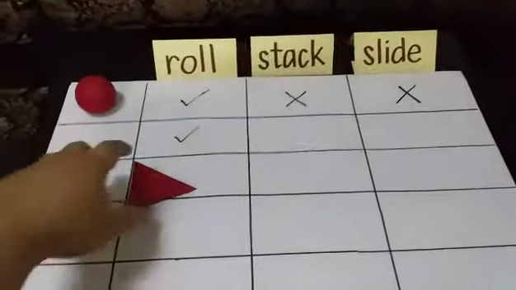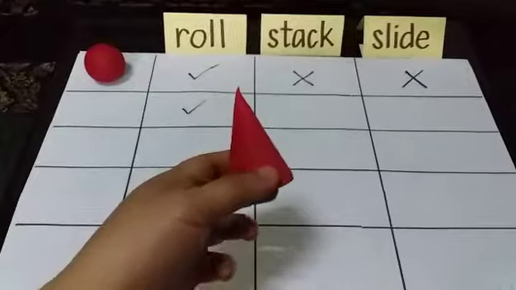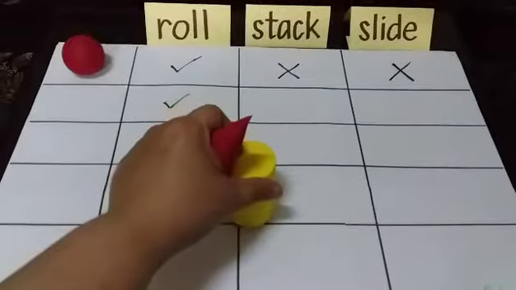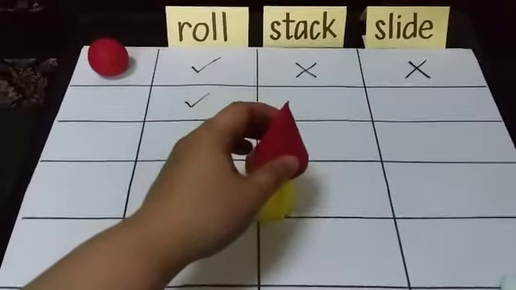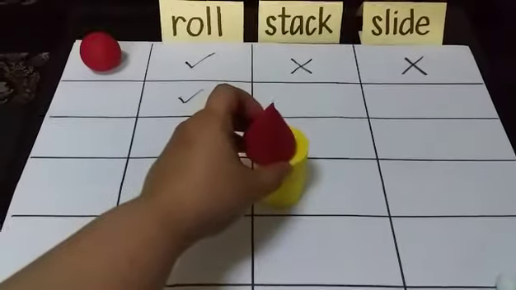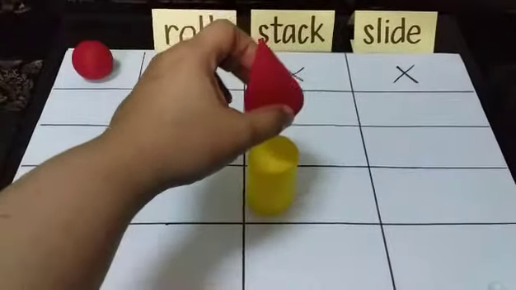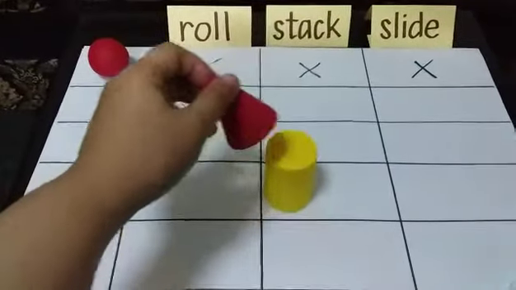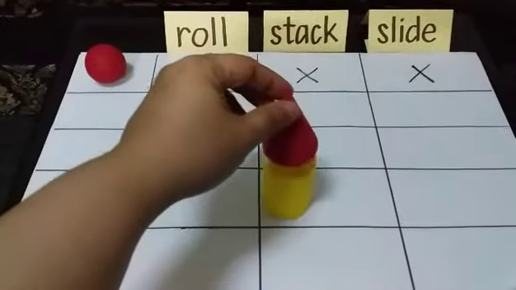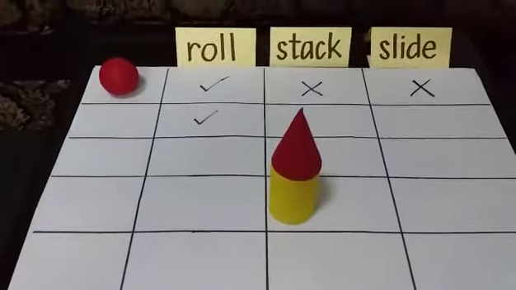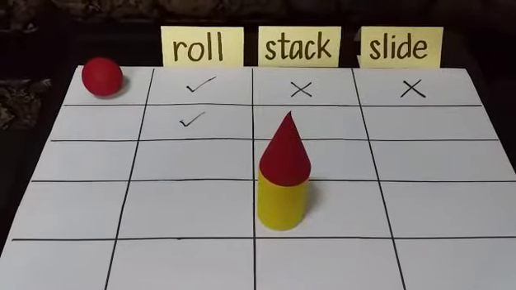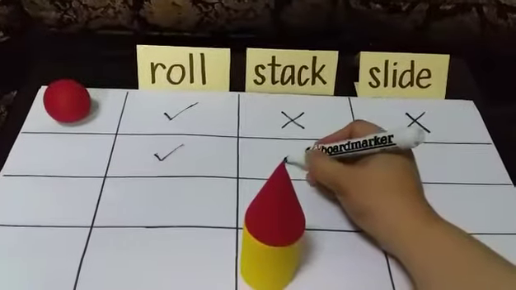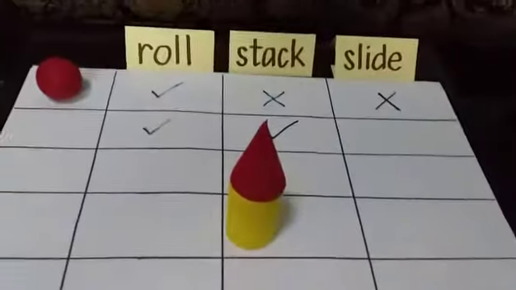Now let us see if this cone could stack on top of another shape. Okay, let's use the cylinder. I'm going to put the cone on top of the cylinder, and let us see if it will stack or not. Did it stack? Yes, it did. So we're going to put a check in here.